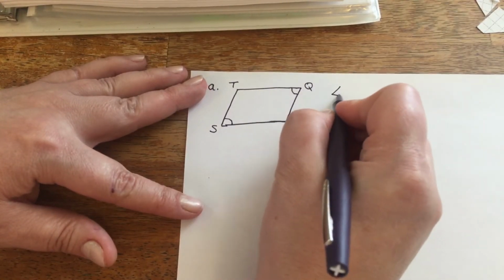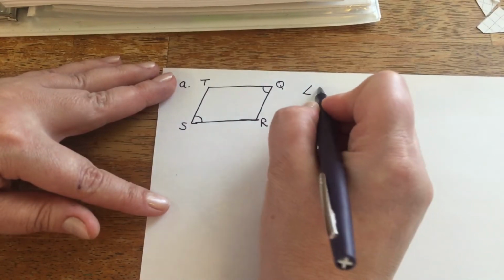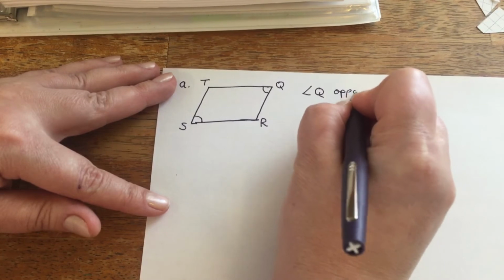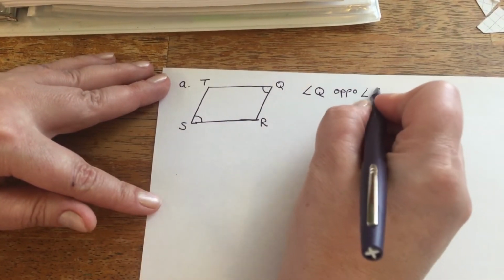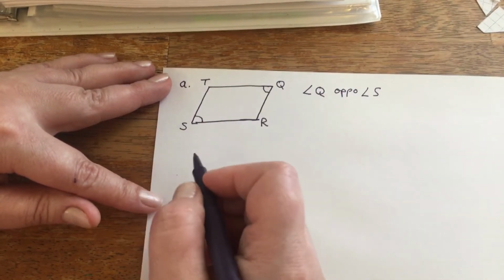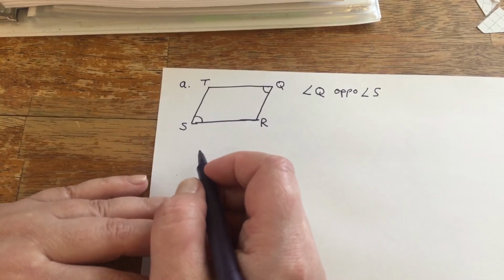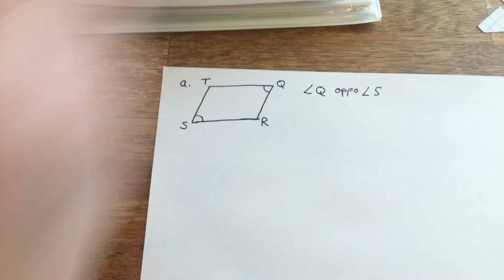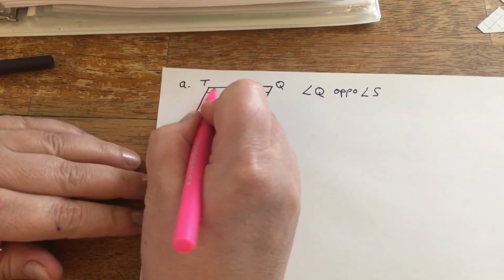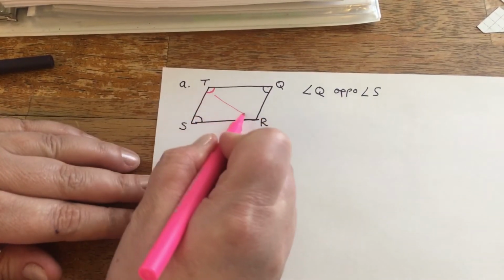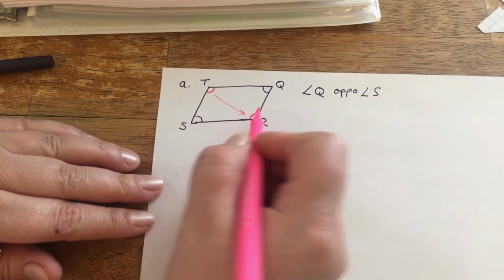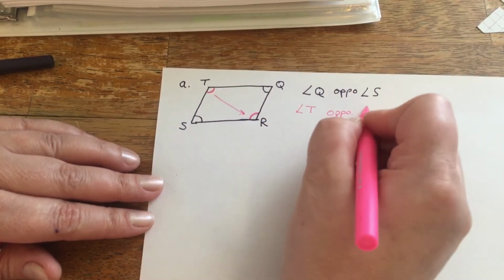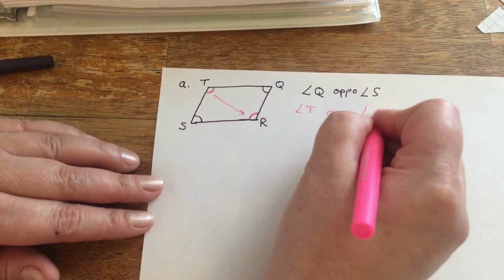So what angle is opposite to angle Q? Well, the opposite of angle Q is angle S. See that? Okay, so B says, what's the opposite of angle T? Well, here's angle T. I'll use a different marker. Angle T is right here, and the opposite of angle T, right there, is angle R. So the opposite of angle T is angle R.